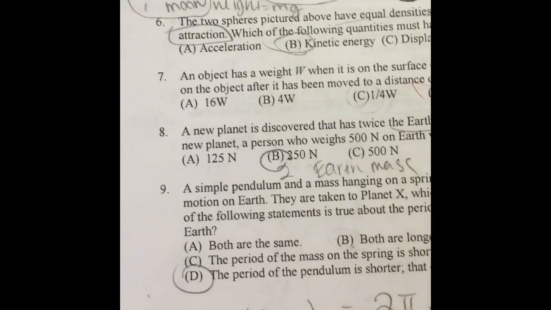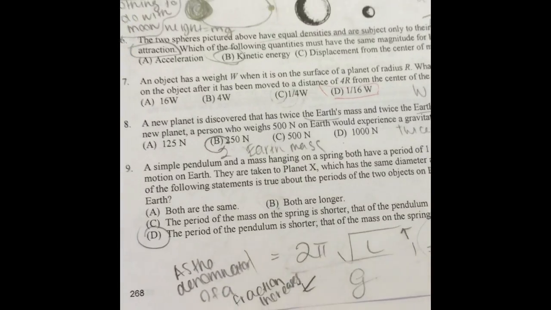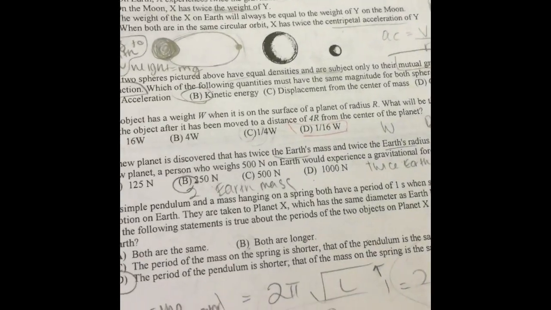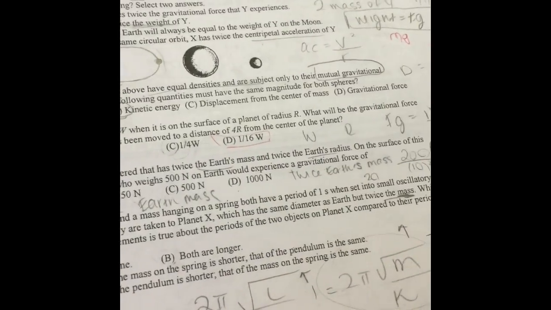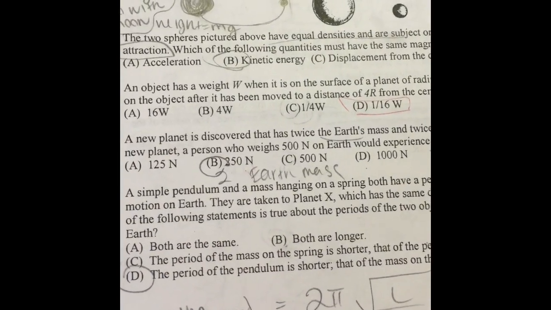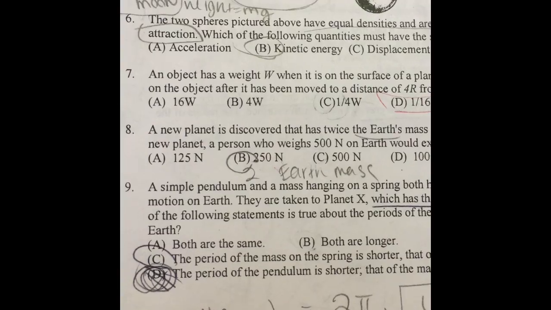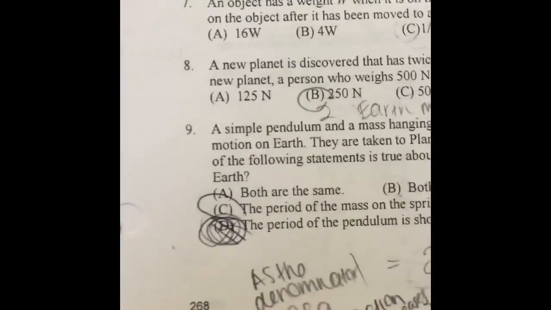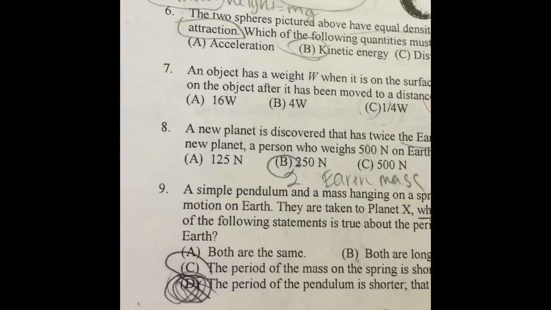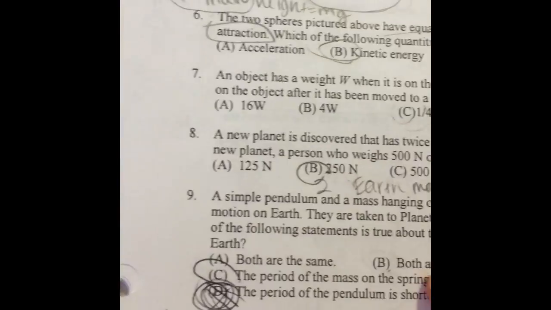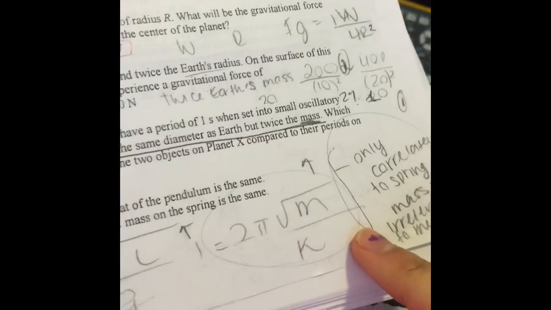And for 9, it asks which of the following statements is true about the periods of the objects on planet X compared to the periods on Earth. So the period of the mass on the spring is shorter because it's twice the mass, and that only affects the spring, not the pendulum, since the formula is that.